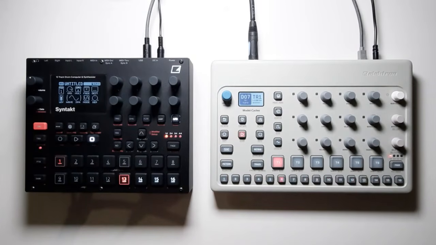So I think it could be helpful to maybe someone who is new to the Elektron world and wants to buy something more budget friendly like the Model:Cycles, and to see how close or how different they are with respect to the bigger machines of Elektron, not just in terms of features, but also in terms of sound.